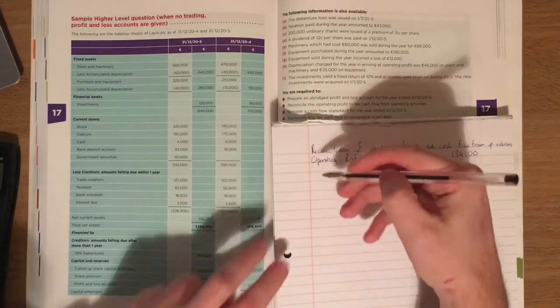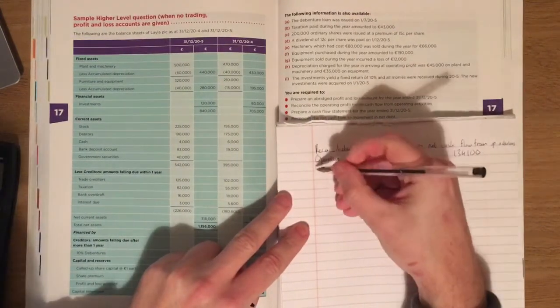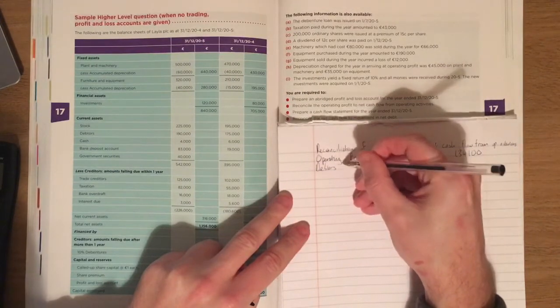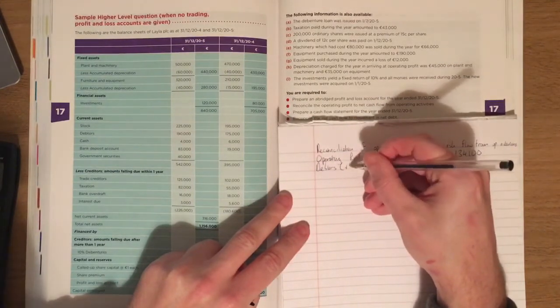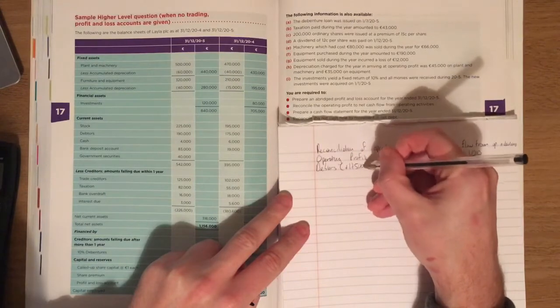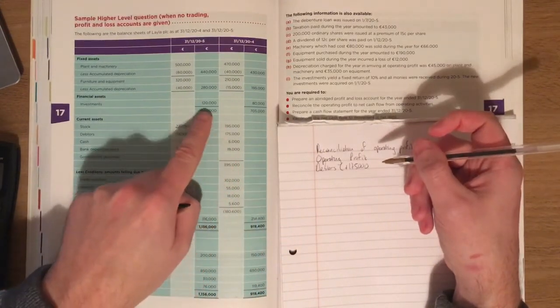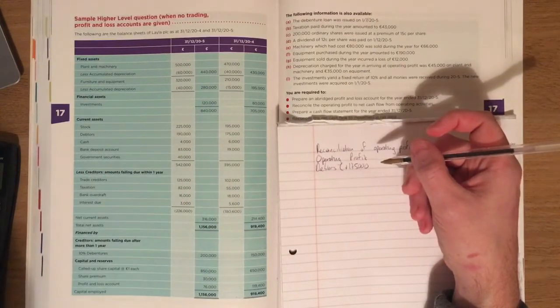Okay, so I'm trying to make this closer to being an actual cash profit. So what I'm going to do is add on that €175,000, because I actually received that money this period.